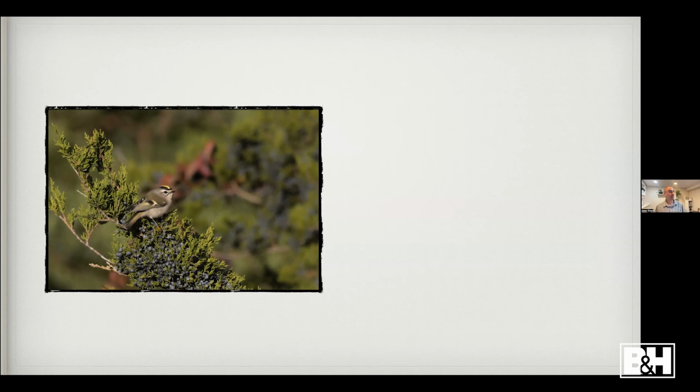Here, we'll take a golden-crowned kinglet. I was standing about 5 feet next to a friend of mine. This is his photo. He was using a 100 to 500 lens with a converter. He was sort of shooting towards the line of bushes. There's a bit of that red ivy in the background that's intersecting with the bird.